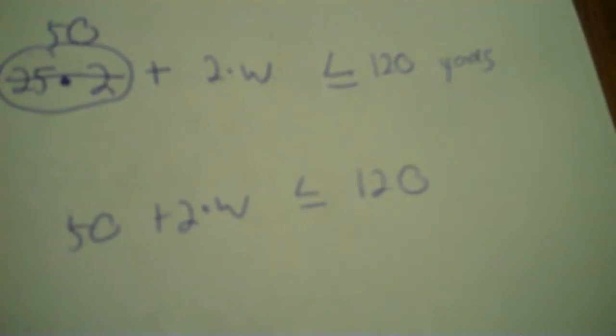Now you can solve for W pretty easily. There's your times, but it's a keep because it's positive too. The story problems are almost always keep, okay? Okay, but you have to take out your 50. That's 70 times W. Divide by 2, and you got W, 35. Okay, then graph it. Eats a number, goes this way. Okay.